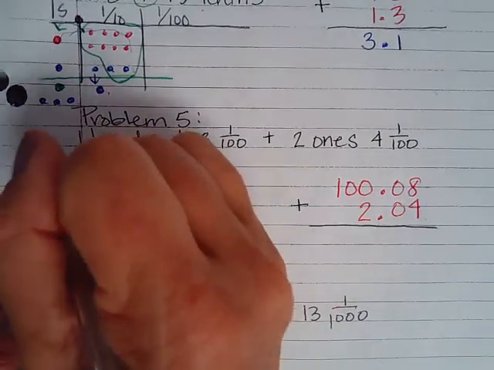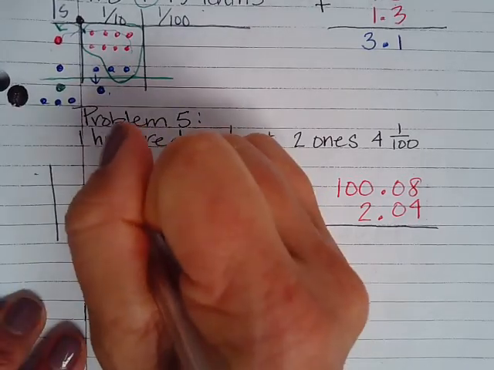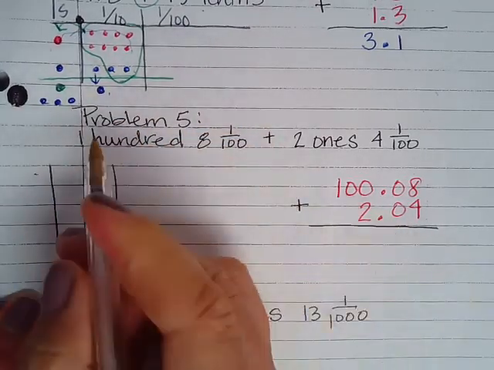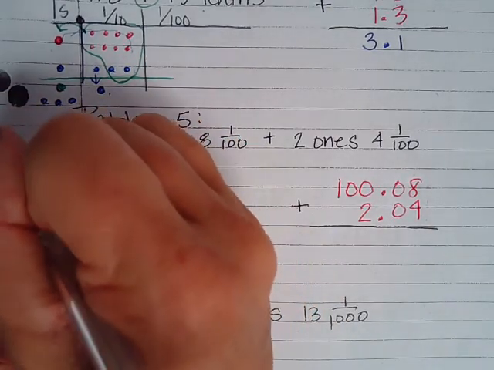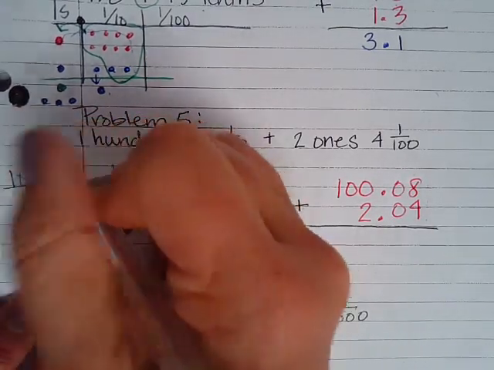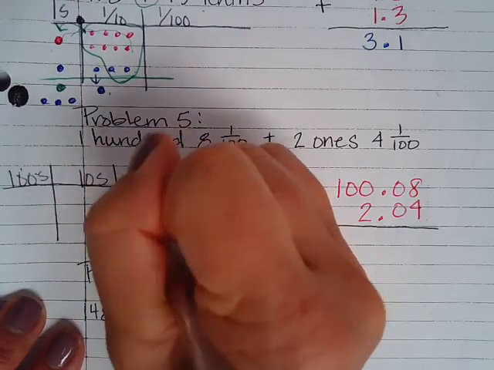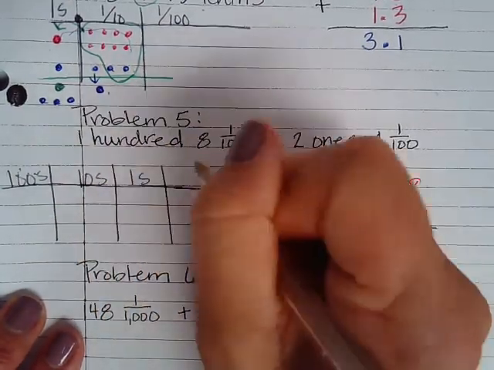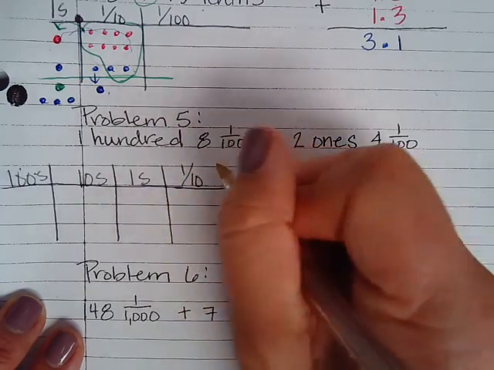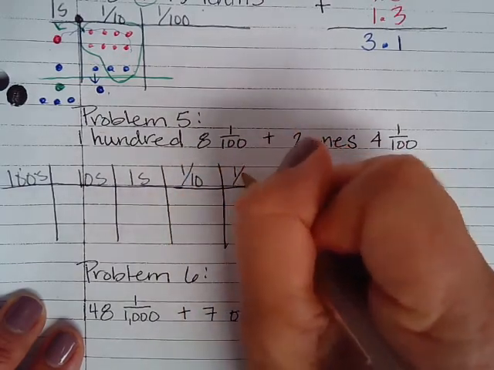We're going to do, here's hundreds, tens, ones, tenths, and hundredths.